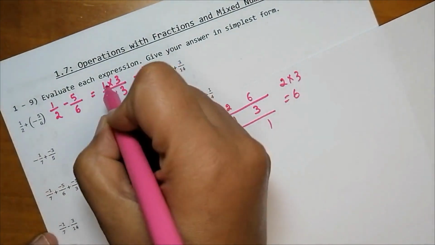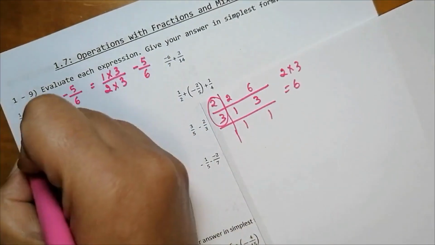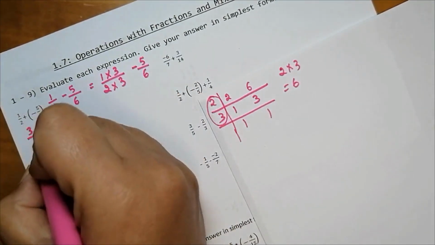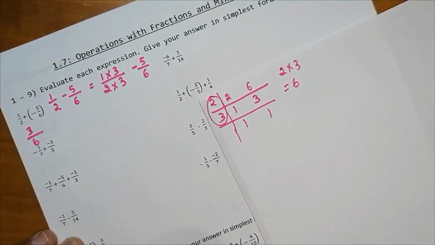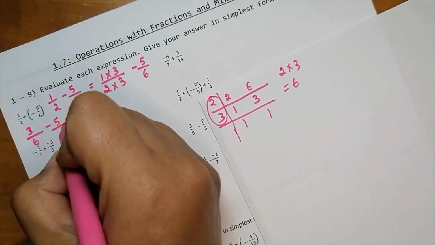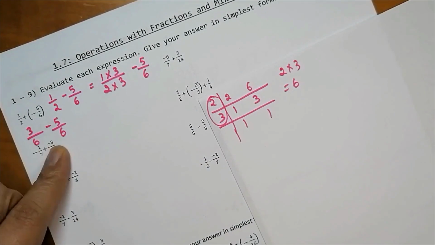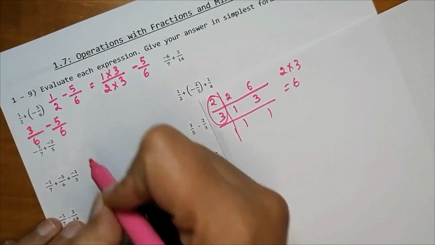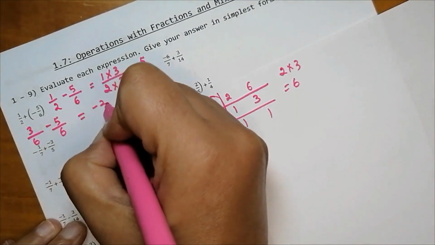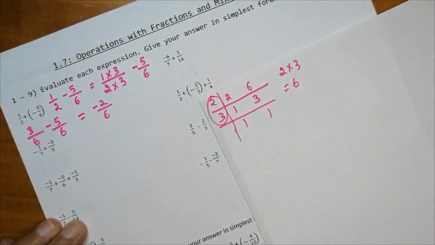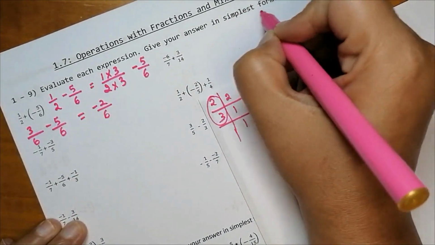Fine? So this is 1 times 3, right? So which is 3 over 6, right? Minus 5 over 6. Now the denominators are same. So you can subtract. So this is 3 minus 5 basically, right? So this is minus 2 by 6. Now it says in the simplest form, right?